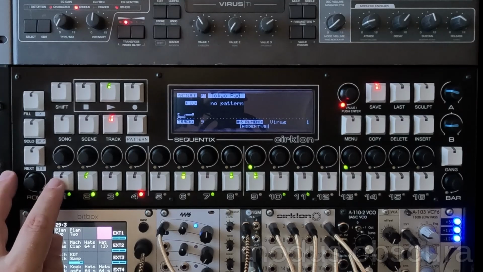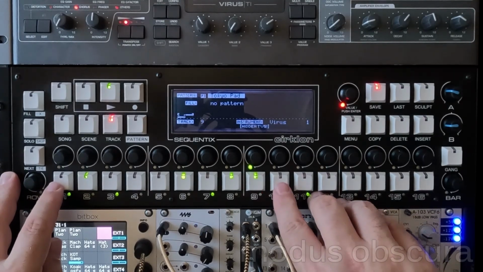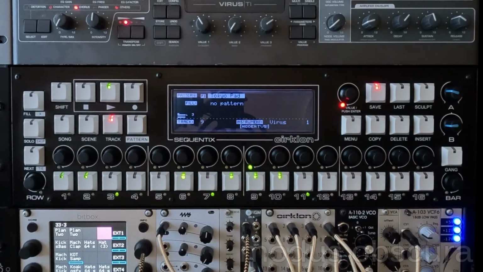We're bringing another kick and another synth. Okay, easy stuff.